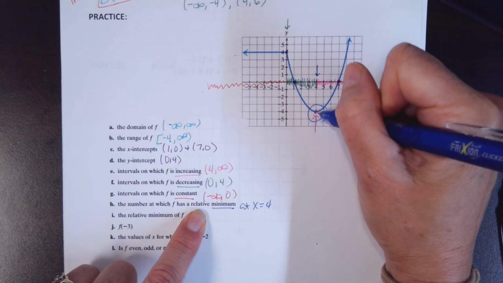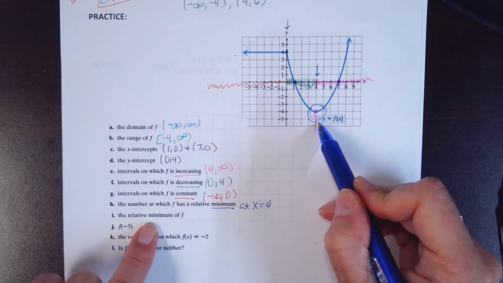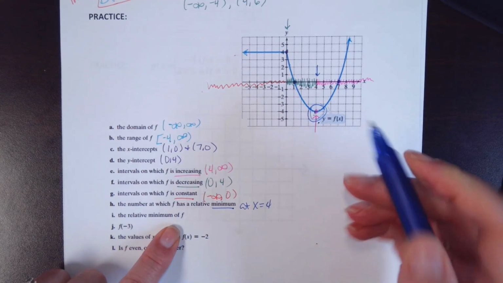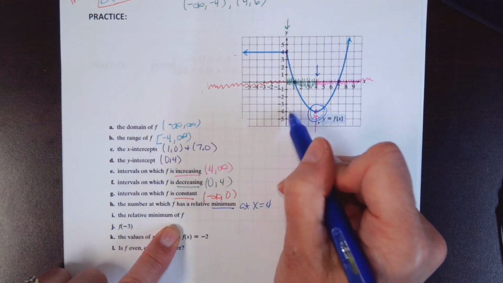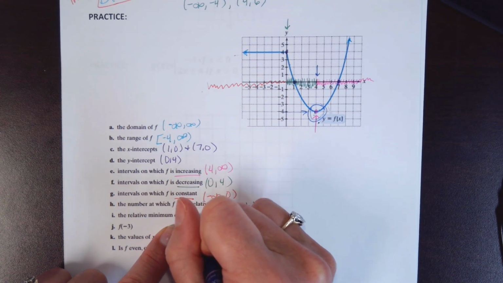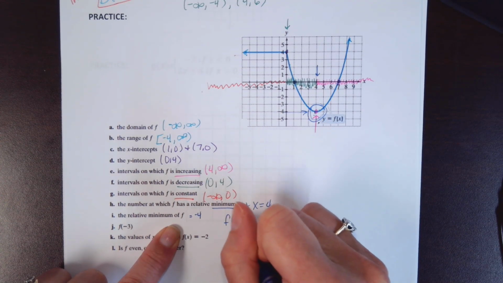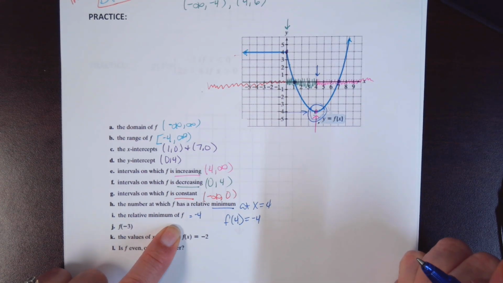Right there, where x equals 4, we have the minimum value of the graph. The minimum value, that relative minimum of f, is the y value -4. So that is -4. Another way to say that is f of 4 equals -4.